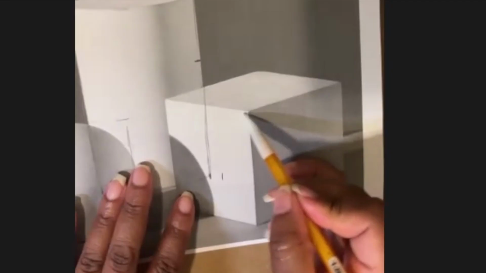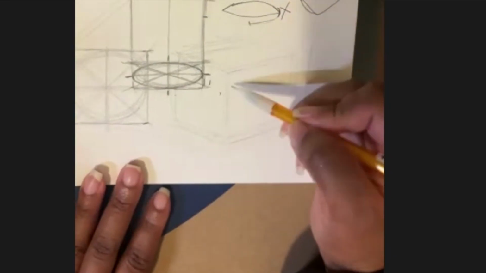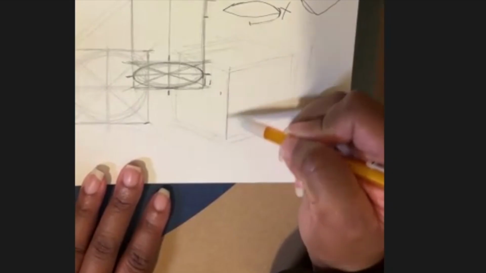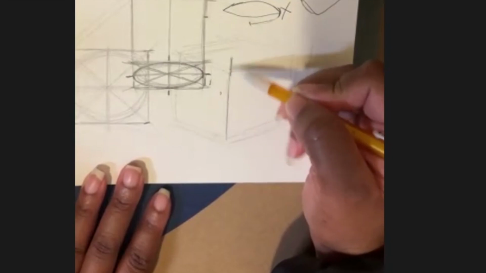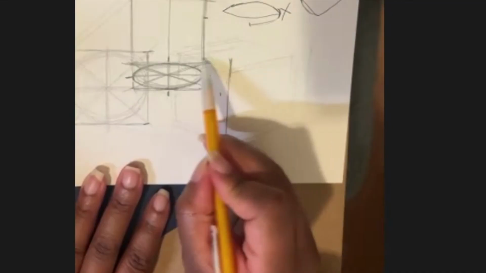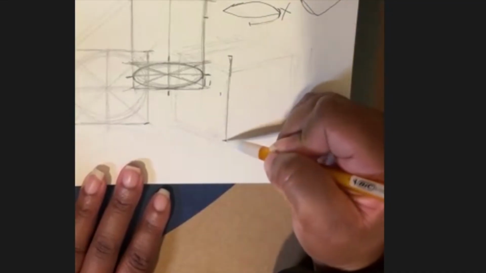in relationship to the cylinder, because that's going to help me with proportions. Because I have that line there, that's going to allow me to draw my vertical line in hopefully the right spot. So I do remember that this is kind of where it was. So I'm just going to end this here. So I know this is my vertical line.